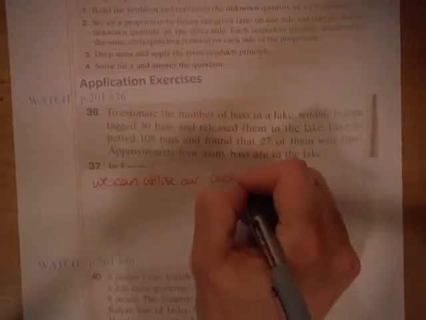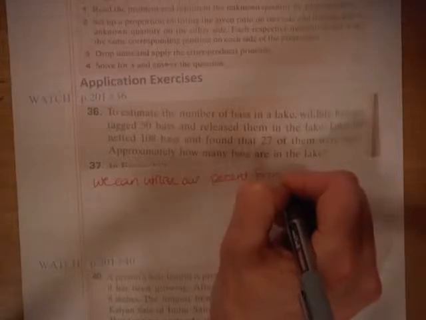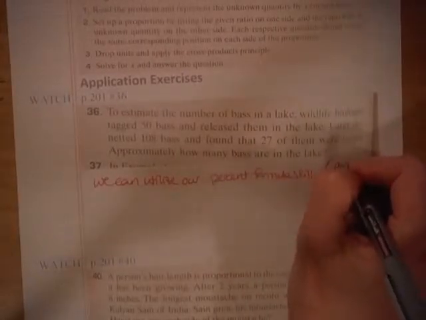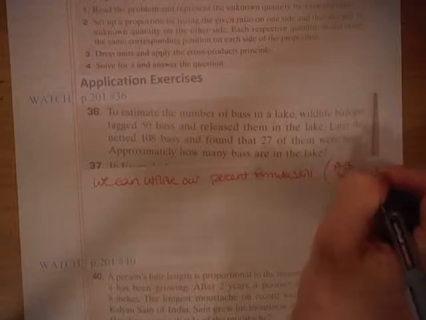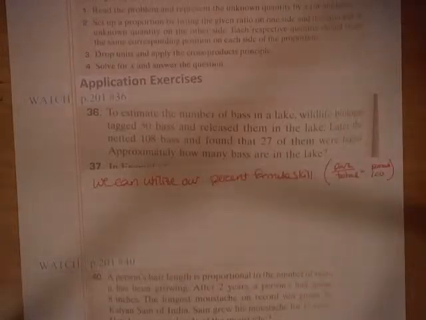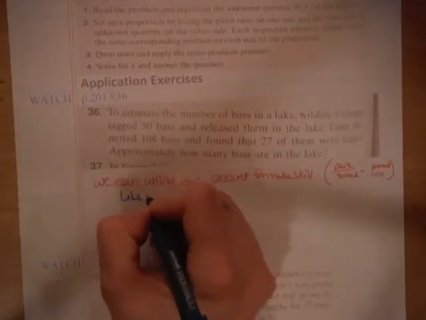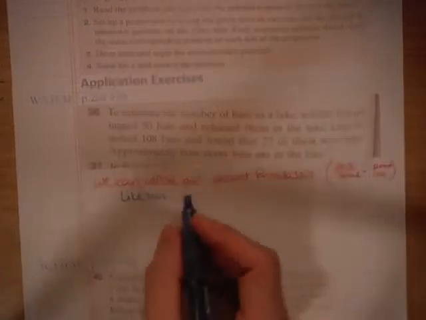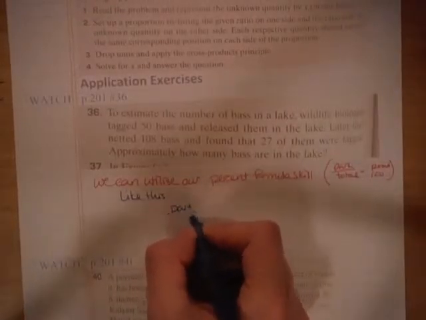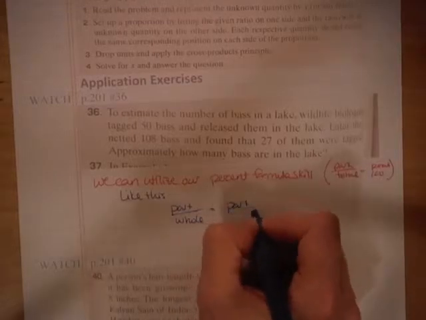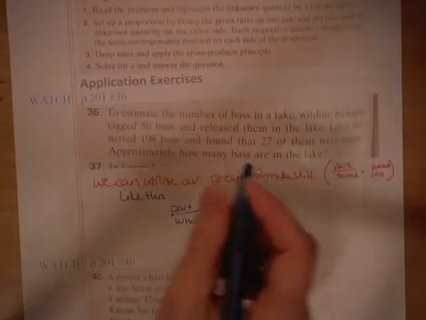So we can utilize our percent formula skill. Remember what we did there was we said part over total is equal to percent over 100. What we would do now is to use it in this manner, where we would say we have part over whole is the same ratio as another part over the whole, okay?